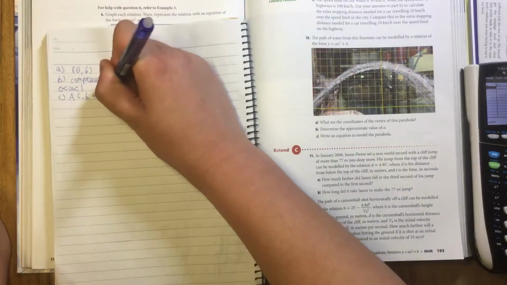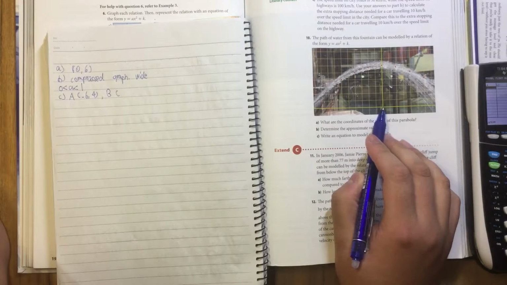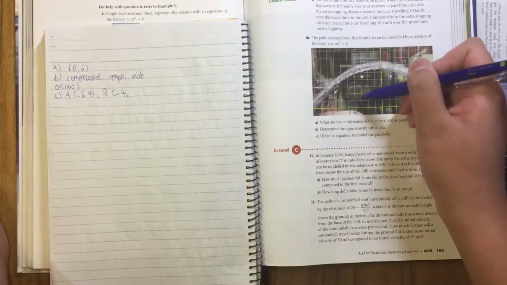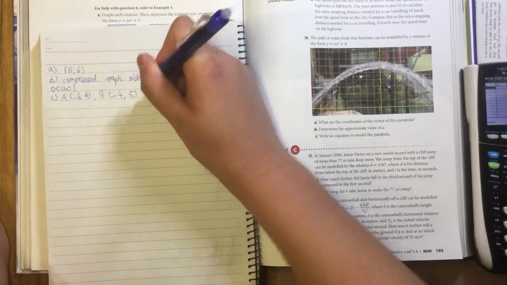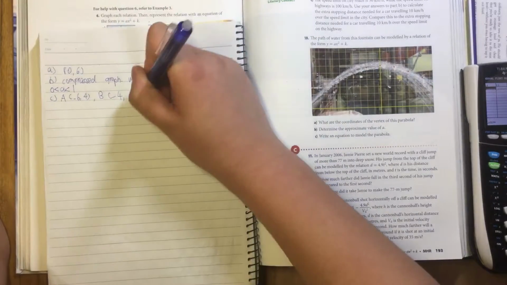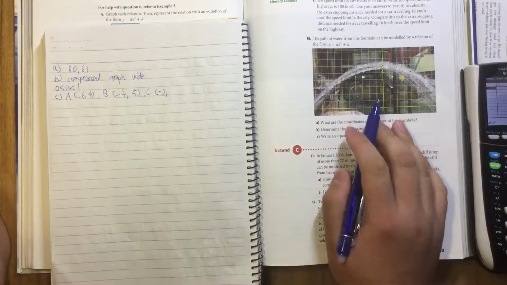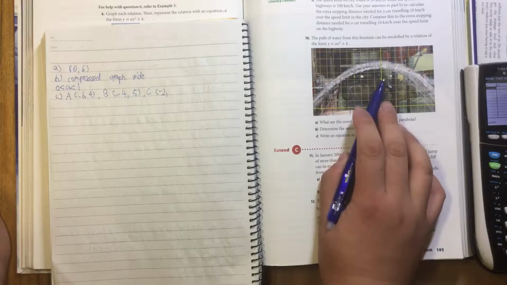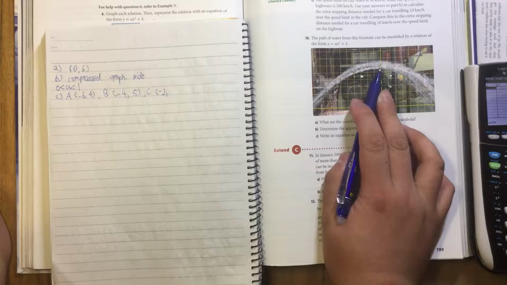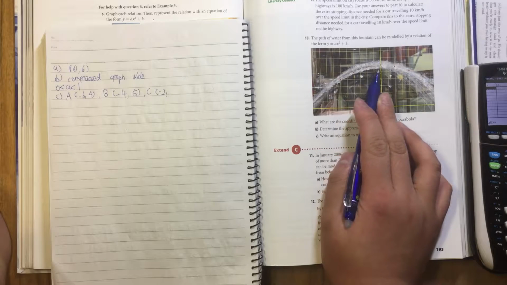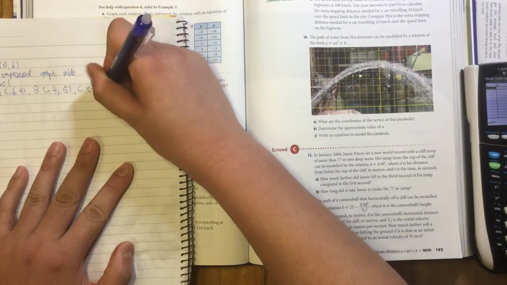Point B is here, so negative 4 and 5. Point C is negative 2 and then about 5. It does not touch the 6, but it is not exactly in the middle, so I will guess a number, let's say 5.8.